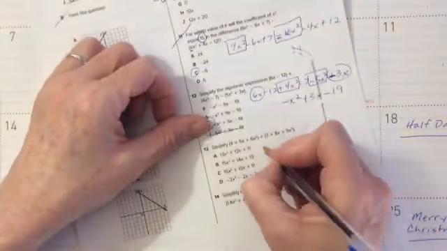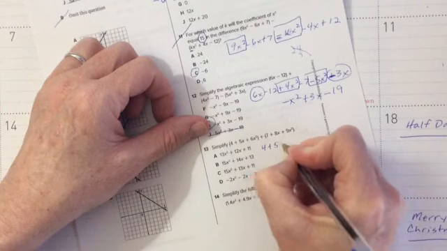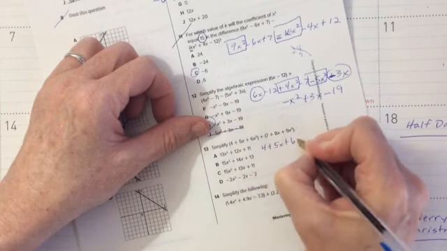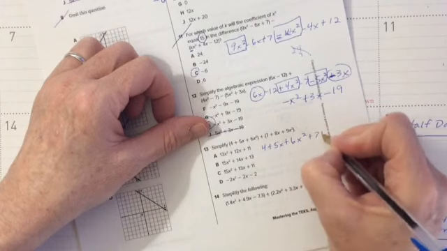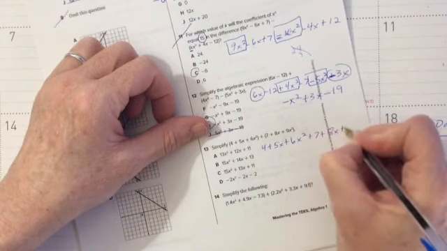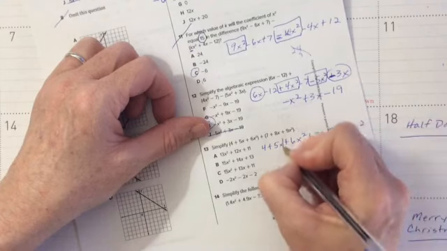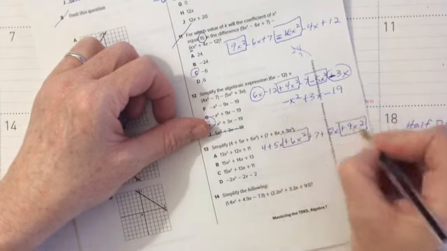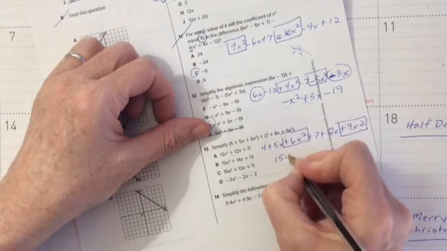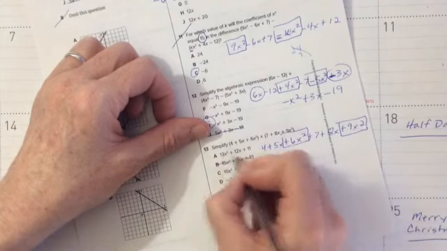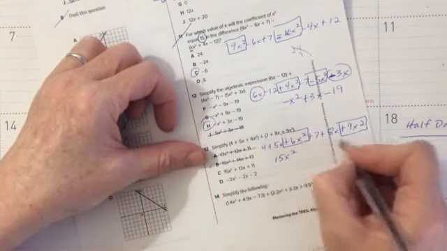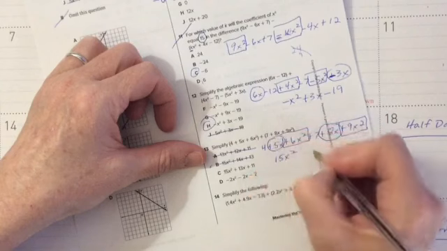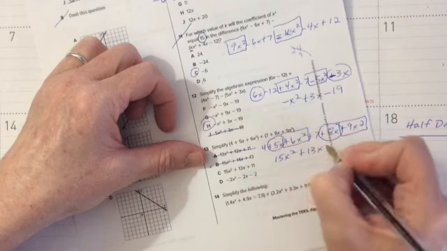Number 13. We're going to simplify this: 4 plus 5x plus 6x squared plus 7 plus 8x plus 9x squared. So let's combine like terms. And this gives us 15x squared. So we already know our answer. Well, I'm sorry, this could be it. 15x squared, and then let's circle these. And that gives us plus 13x. Yay, I marked off the wrong one.